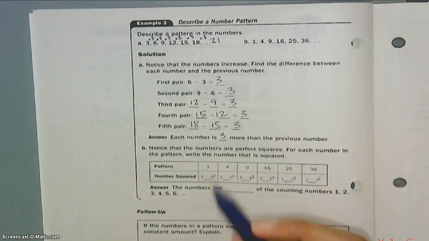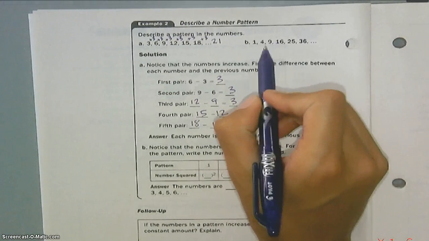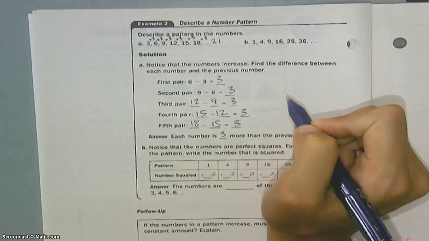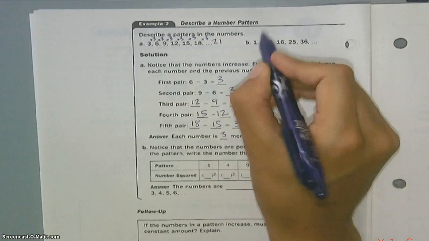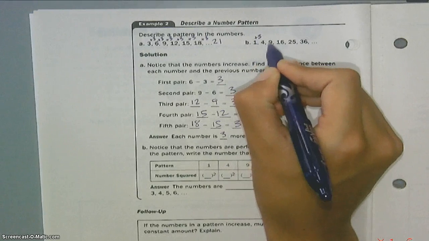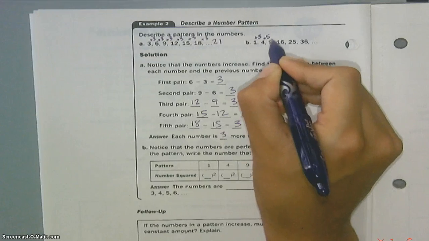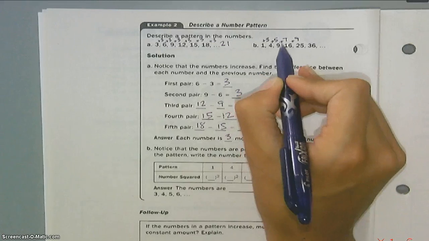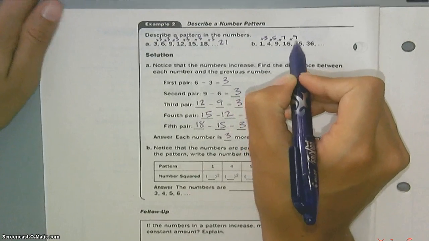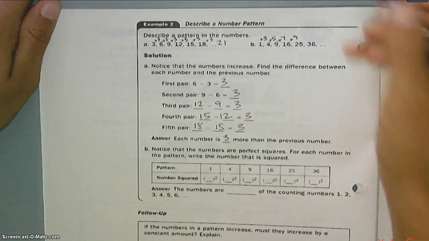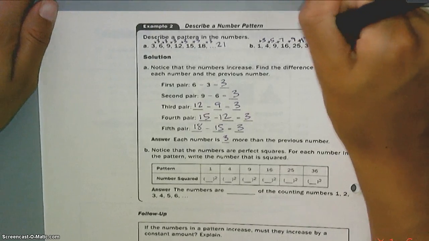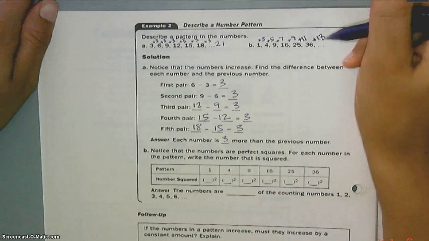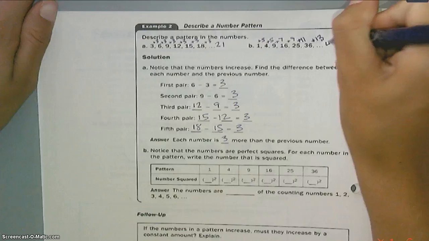All right, let's see what's going on over here. 1, 4, 9, 16. Oh, we're either adding or multiplying or something else. So if we look, if we're adding, this would be plus 3. This would be plus 5. This would be plus 7. Plus 9. All right, 3, 5, 7, 9. It looks like we're adding odd numbers. So this works. This is 11. So the next odd number we'd add is 13. So it would be 49.